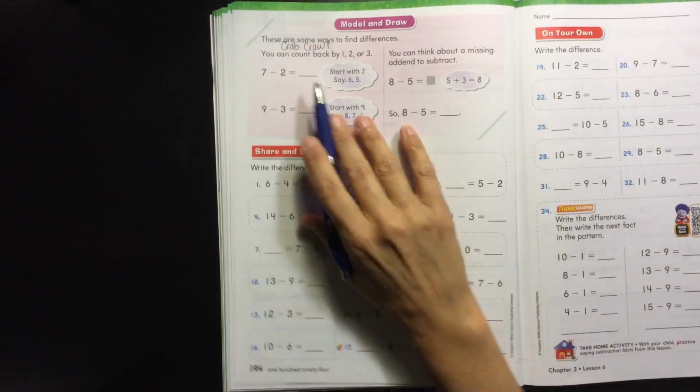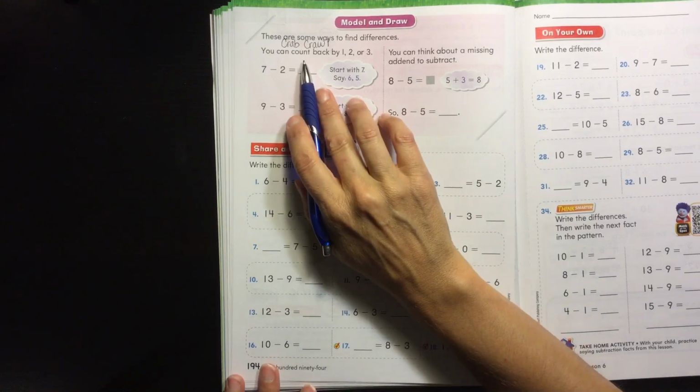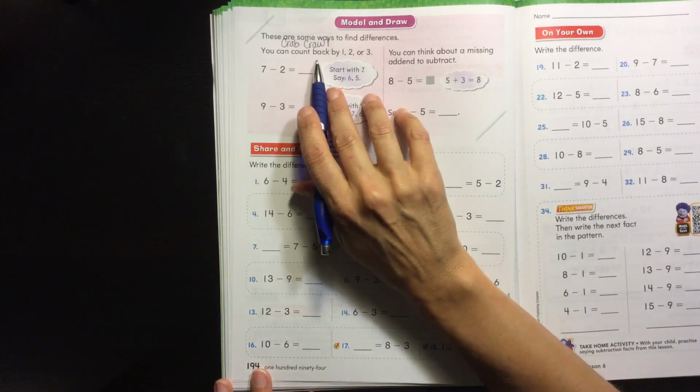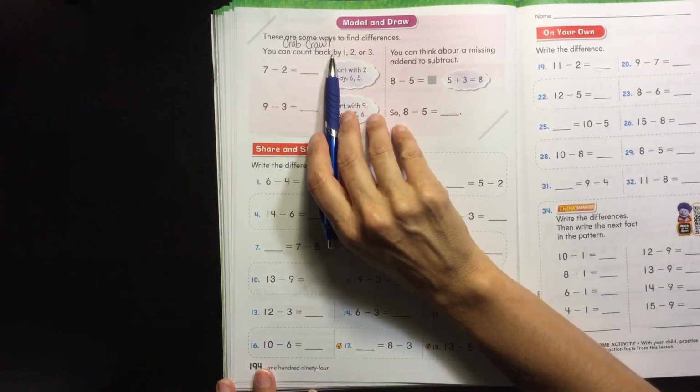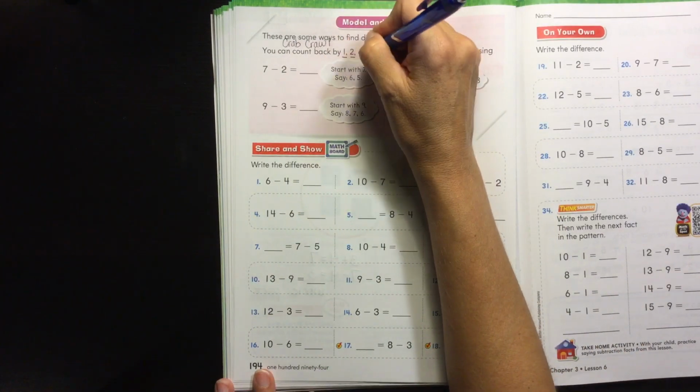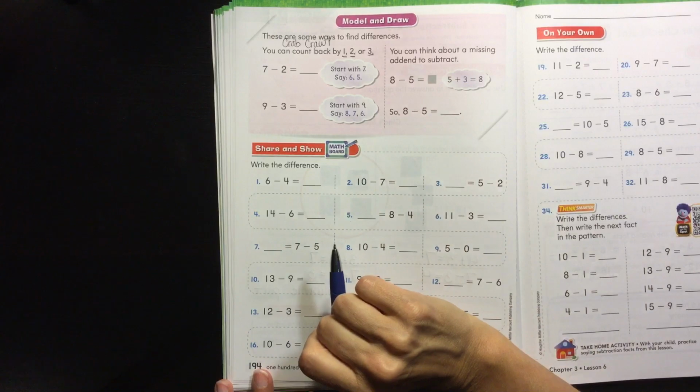And if you think about the crab crawl, you know that you are on your feet and your hands, and when you walk like a crab doing the crab crawl, you know that you walk backwards. So we're counting back by 1, 2, or 3. Usually you only use this strategy when you're subtracting 1, 2, or 3.